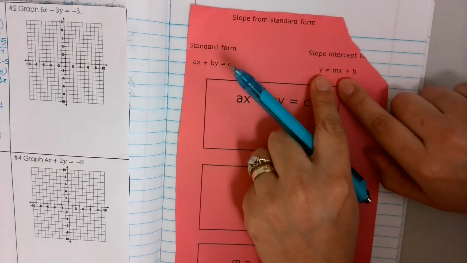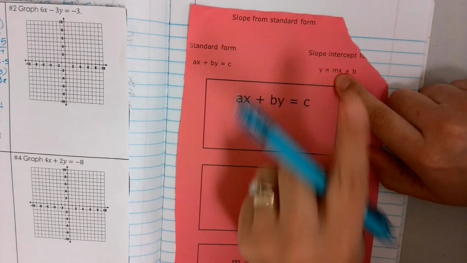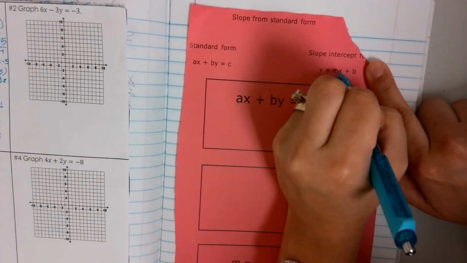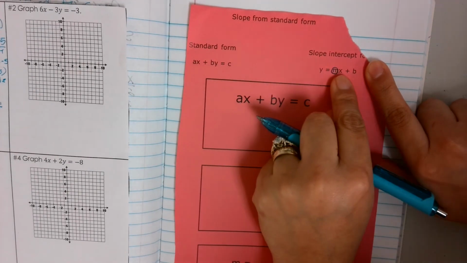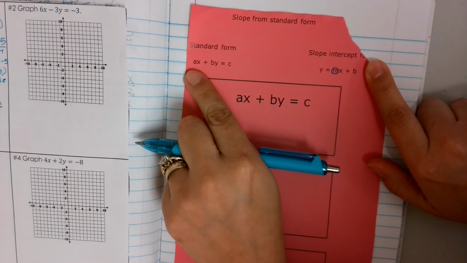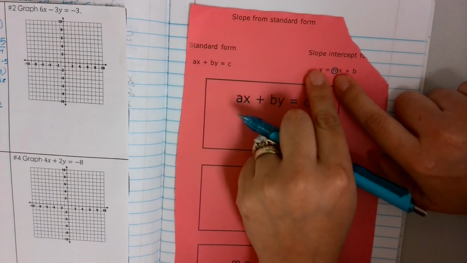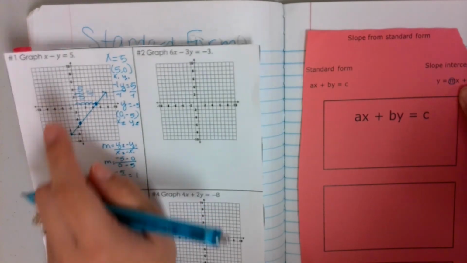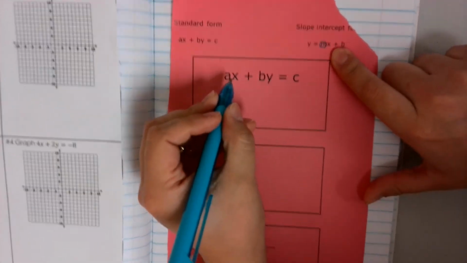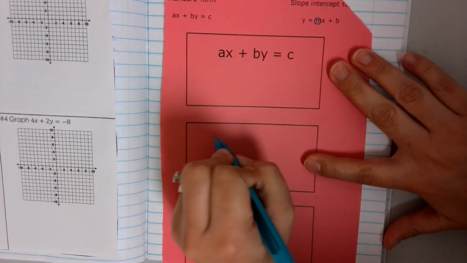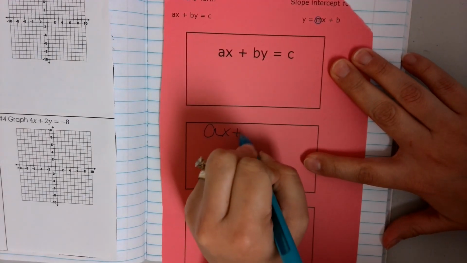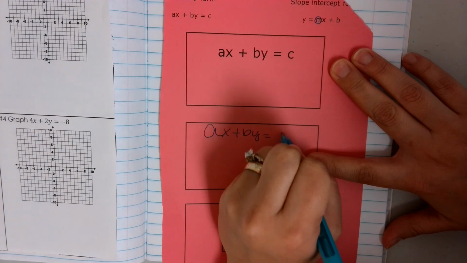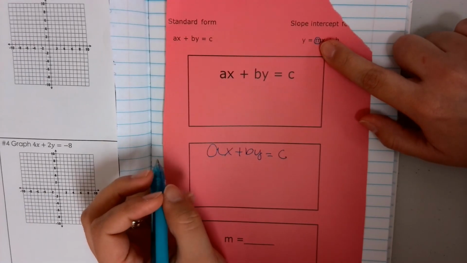If it was in slope-intercept form, y equals mx plus b form, then we know that the m is always beside the x. That's not true for this. Only when it's in y equals, your slope is always beside your x. Because if I look at this problem, it doesn't work. So I'm going to take this formula, my standard form, ax plus by equals c, and I want it to say y equals, okay?